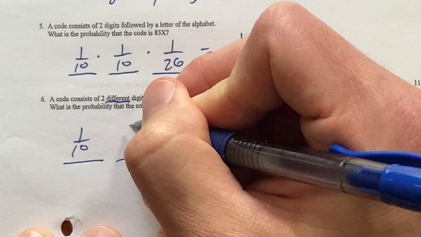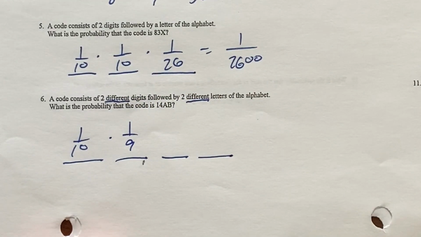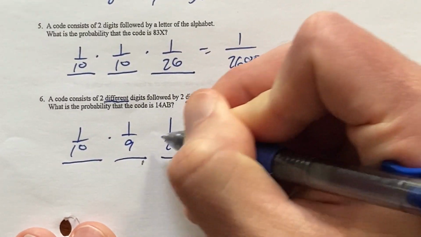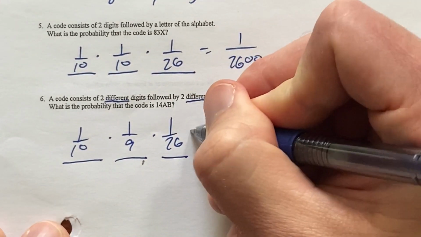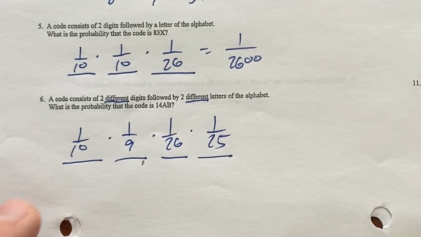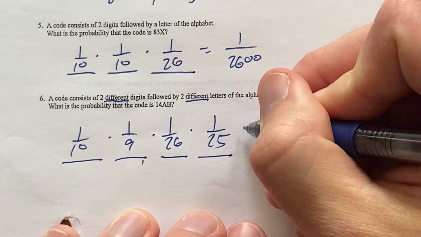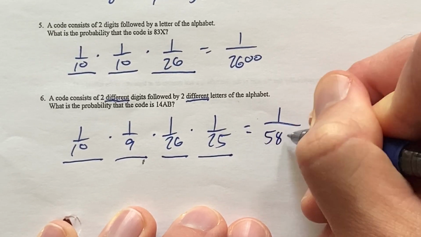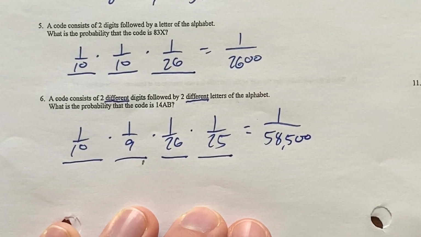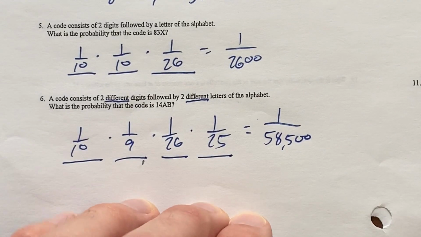So this one would be 1 out of 9. Okay, 2 different letters of the alphabet. First one's going to be 1 out of 26. What's the next one going to be since it's different? 1 out of 25. Multiply all those things together, and it will give you 1 on the top, and then 58,500, I believe. Hopefully that's right.